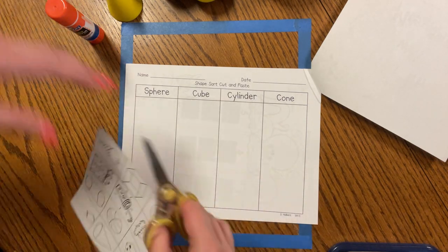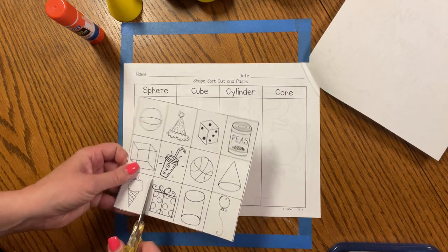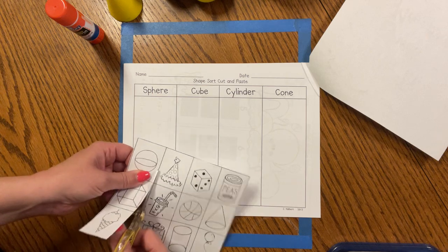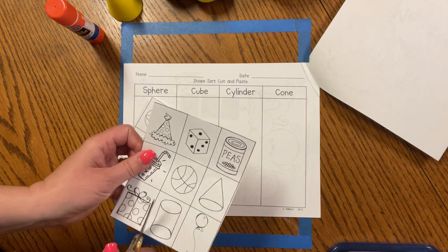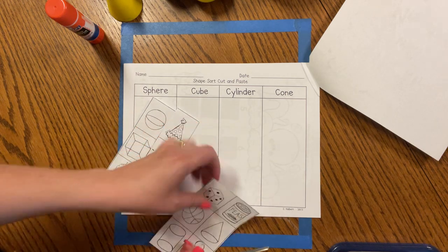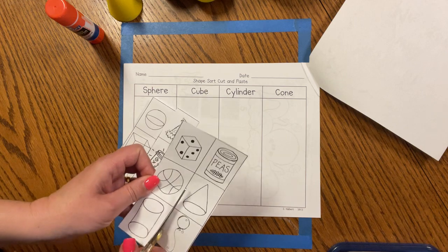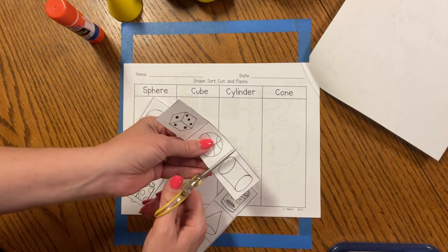Okay. Put your scrap away. You can recycle it later. Then we're going to cut up the lines. Excellent. And then we'll cut the pieces apart so we can sort.